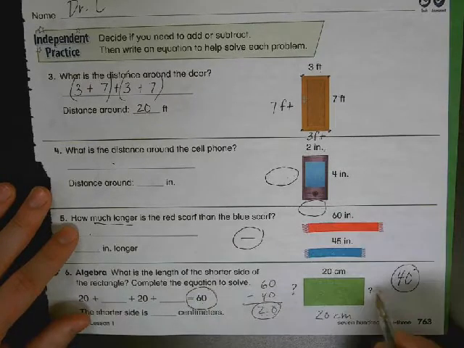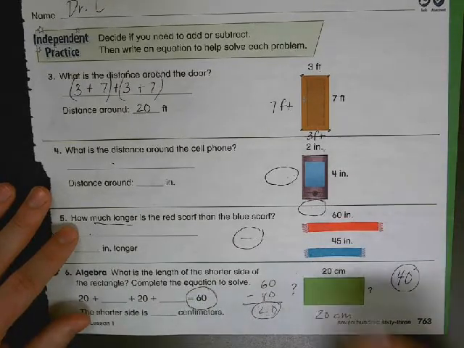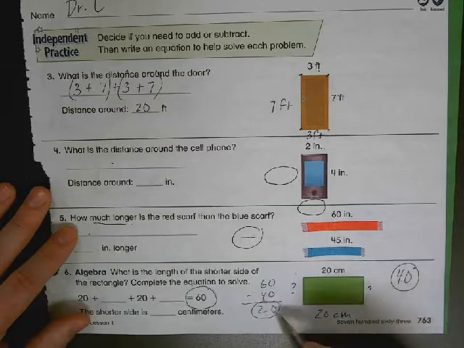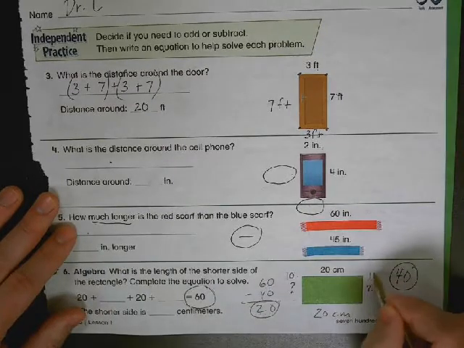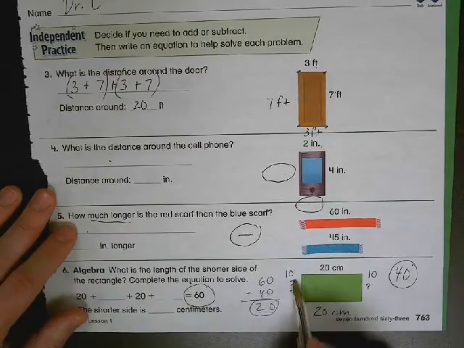Is it 5 and 5? No, 5 and 5 is 10. Is it 2 and 2? No, that's 4. Is it 1 and 1? That's 2. It's 10 and 10. 10 plus 10 is 20.